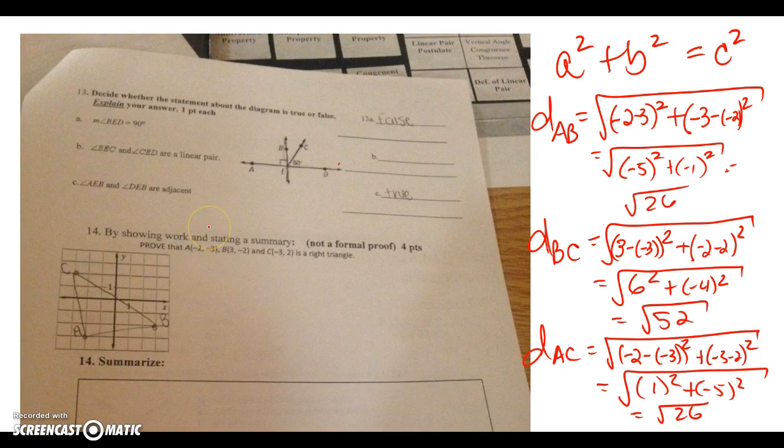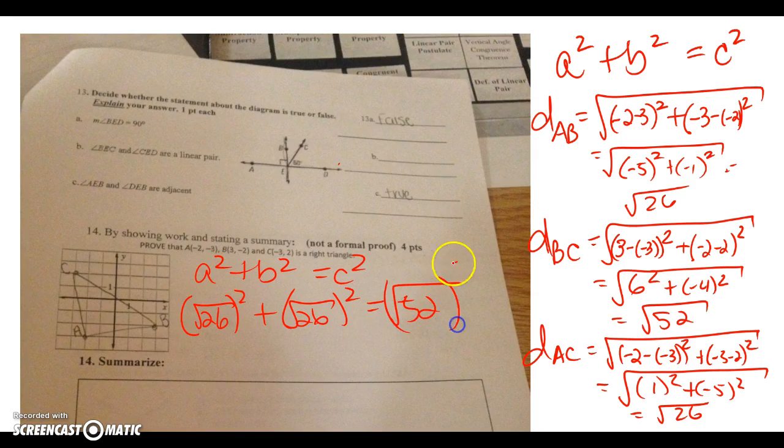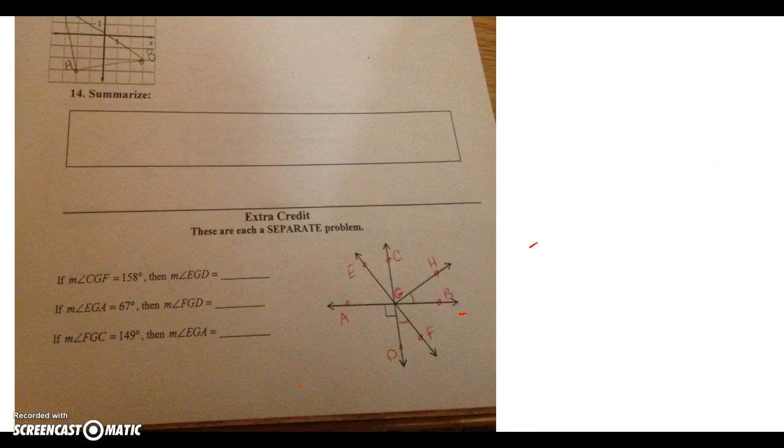So basically, now we're going to test the sides, with the longest side having to be C. So if the square root of 26 squared plus the square root of 26 squared does indeed equal the square root of 52 squared, then it's a right triangle. Well, the square root of 26 squared is 26, and that is indeed equal to the square root of 52 squared, which is 52. So that shows that it's a right triangle. Okay? I'm going to move on and look at these extra credit problems.